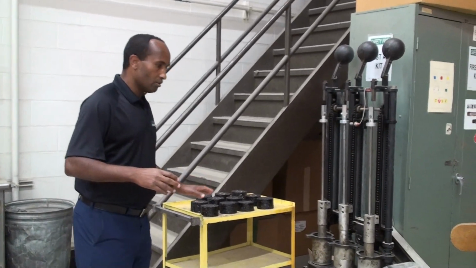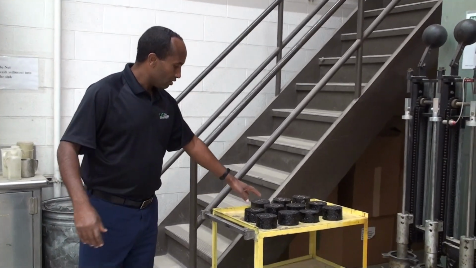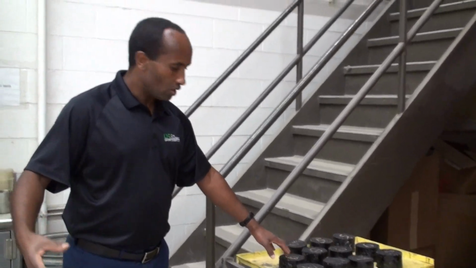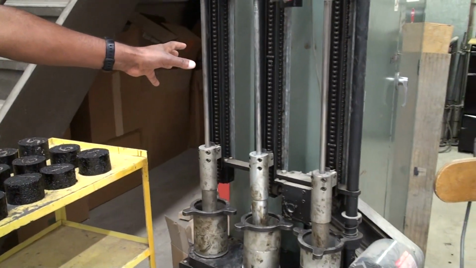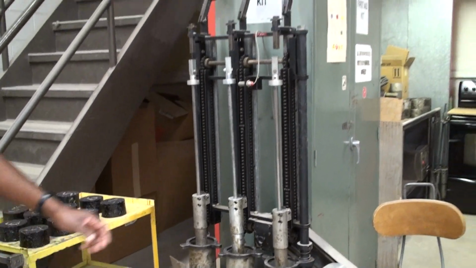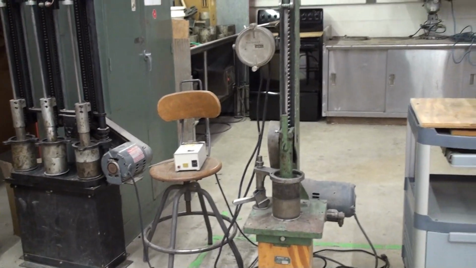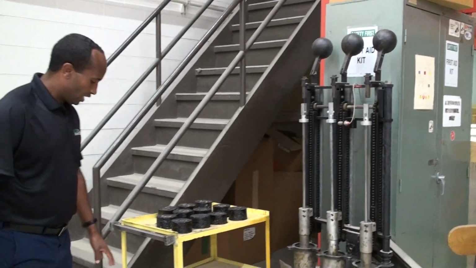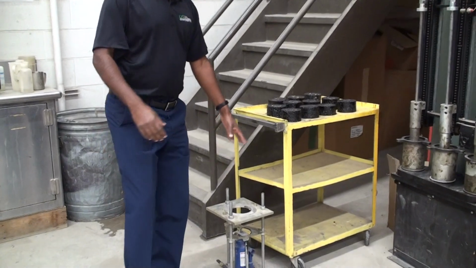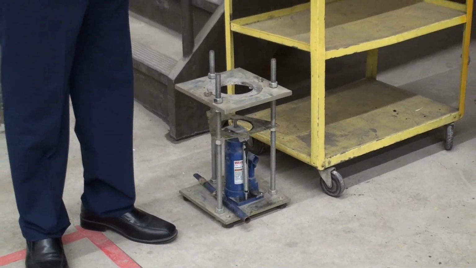Then once they are done with the mix design, they mix and compact. We have this triple Marshall compactor, and we have a single. That means we can compact 4 specimens at a time. Once the students are done with compaction, they use this one. We have 3 different setups to remove their specimens.